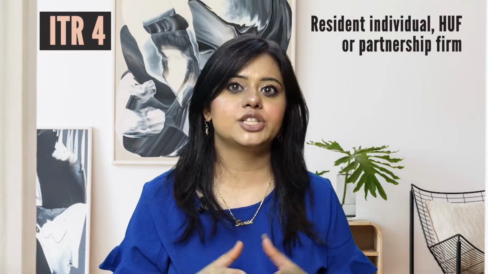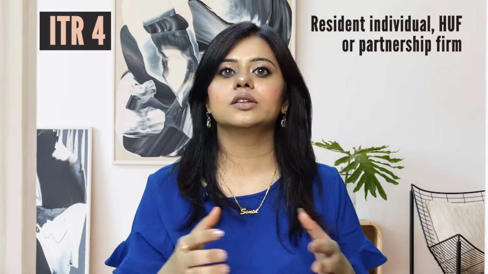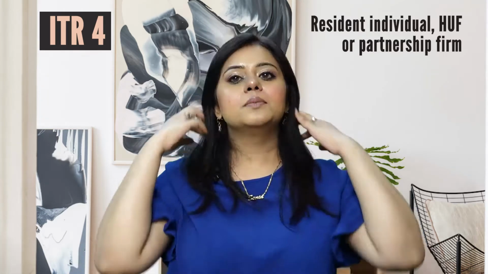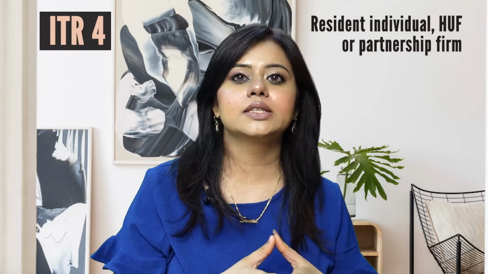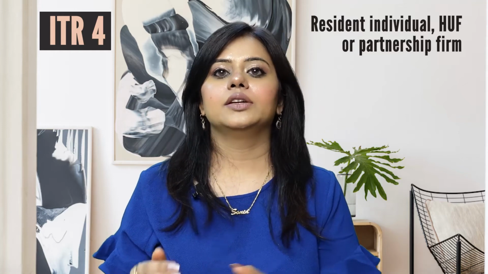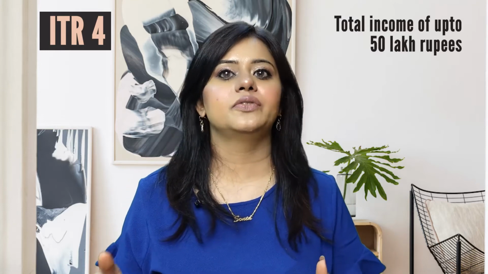Who can file ITR-4 when you have income from business or profession? So again, just like ITR-1, ITR-4 also is applicable to residents. If you are a resident individual, HUF, or a partnership firm other than a limited liability partnership. So if you are a limited liability partnership registered with MCA, you will be taxed as a partnership firm, but ITR-4 will not be applicable for you in this case, because ITR-4 works for a presumptive taxation scheme, and you will have to fall back on a different ITR in that particular case. For ITR-4, you can have a total income of up to 50 lakh rupees.